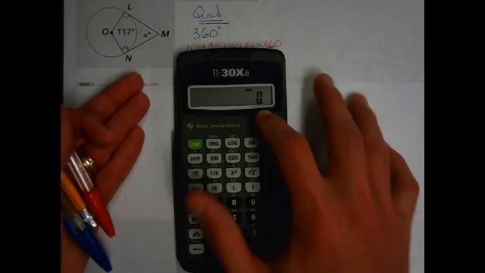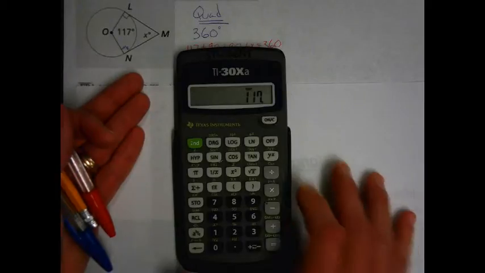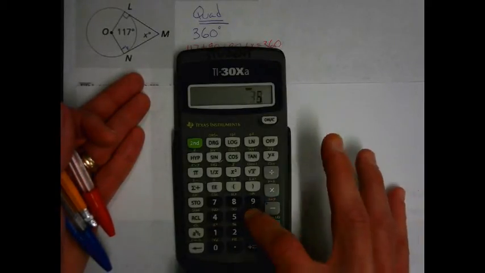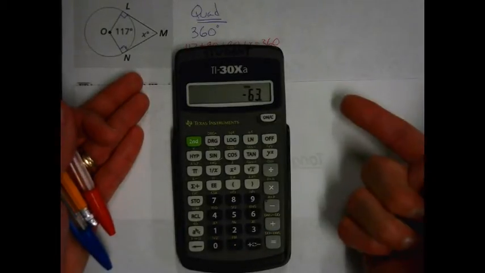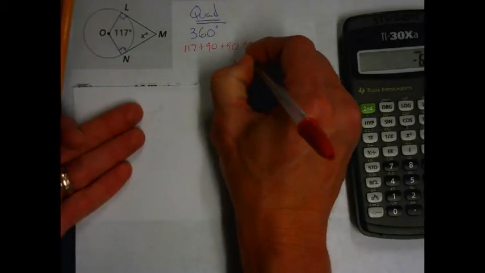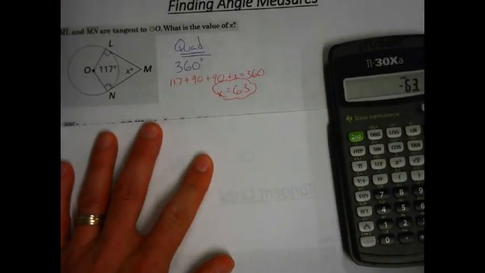All right, so 117 plus 90 plus 90 equals. I'm going to subtract that from 360, and I know it's going to be a positive number. This is only negative 63, but I know it's a positive number, so I'm subtracting it from 360. So I know my answer is going to be 63. So that's what x is. So that's way number one, viewing it as a quadrilateral, as long as you know how to use a calculator, unlike me.